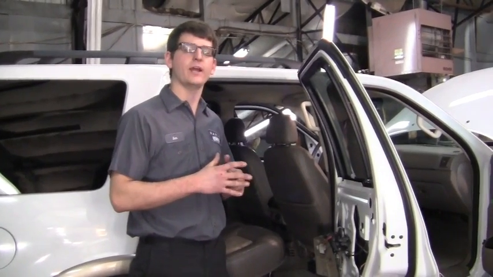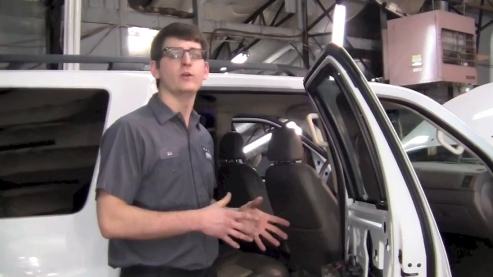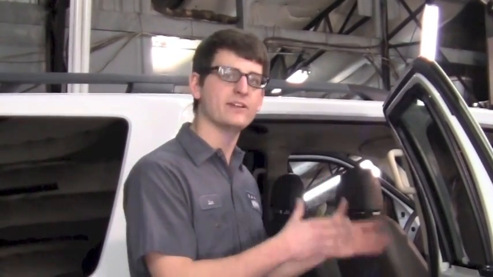We know that we can operate all the other windows from the driver's master switch except for this window. We know at this point that it's not the right rear window motor. We know that it's not the right rear switch because it worked on another circuit. So now what we need to do is check and see if there's a problem between the driver's master switch and the right rear switch.